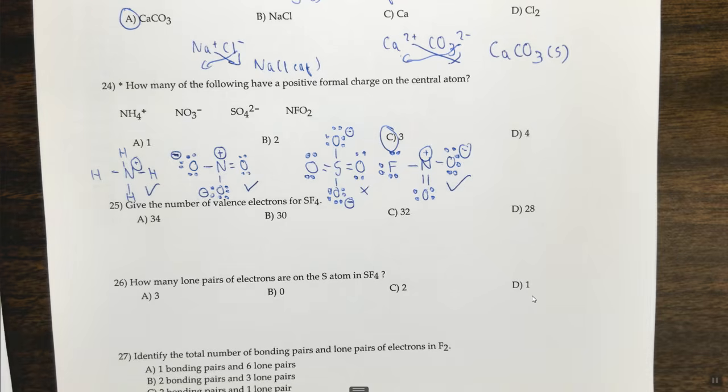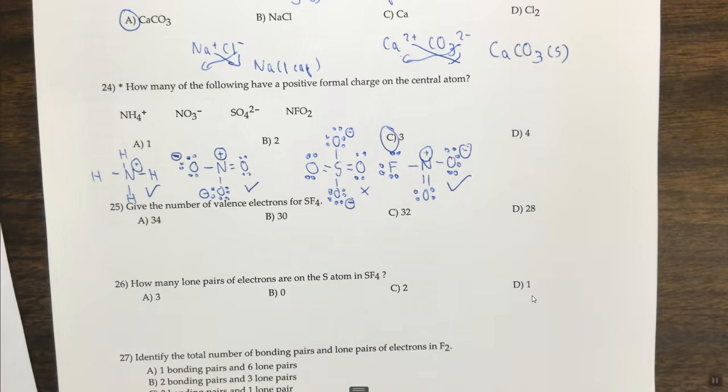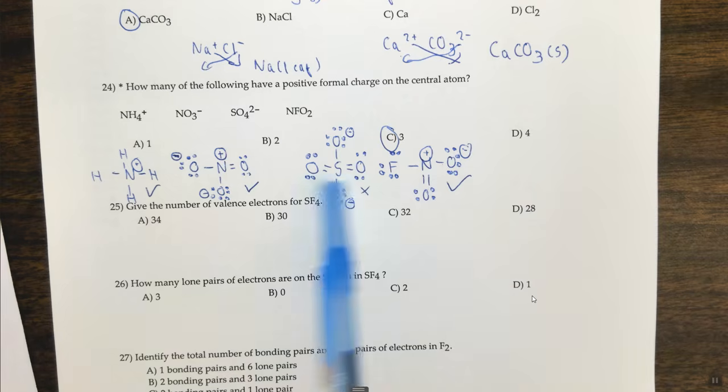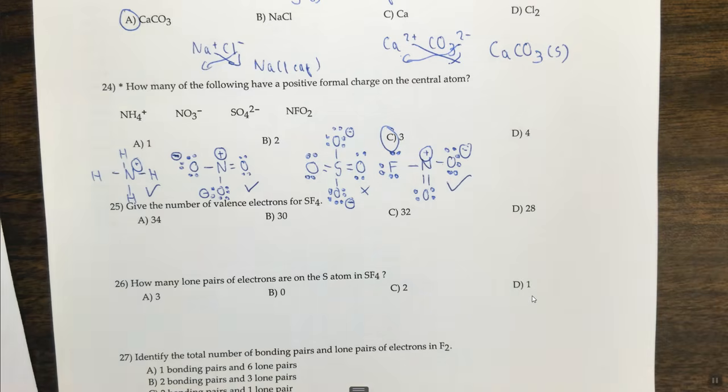If you were unable to draw these 3 Lewis structures, I strongly recommend that you go back to that other video and practice your skills. I just don't want to spend a lot of time here when I have these on the other video. This one's pretty straightforward, and this one's exactly like this one. So that is basically that.